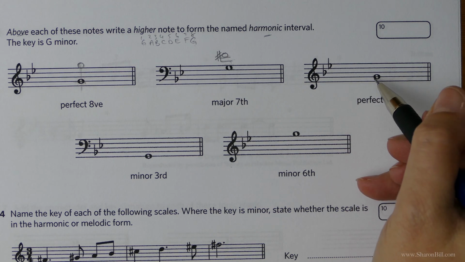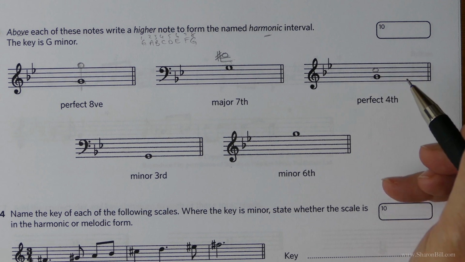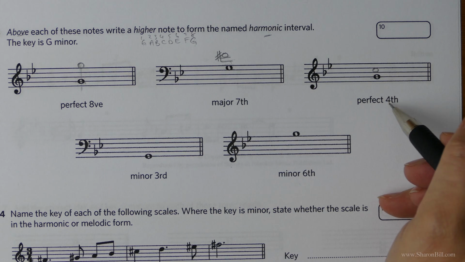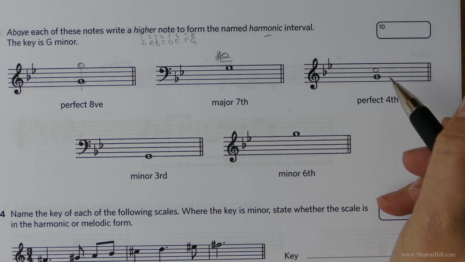So now then we're counting from G in the treble clef and we need a fourth. 1, 2, 3, 4, G, A, B, C. And to make a perfect fourth, we don't need to change anything. That's just literally as it comes.